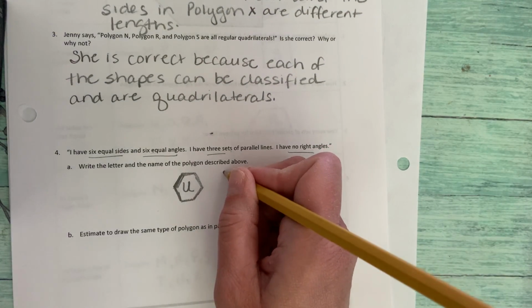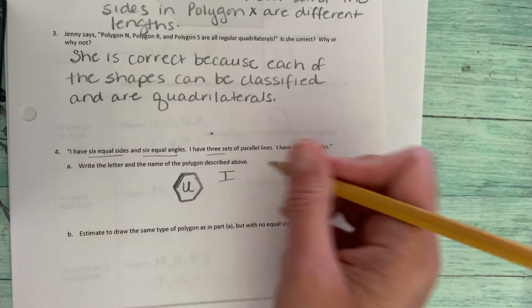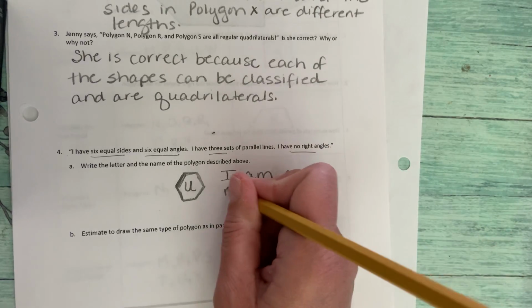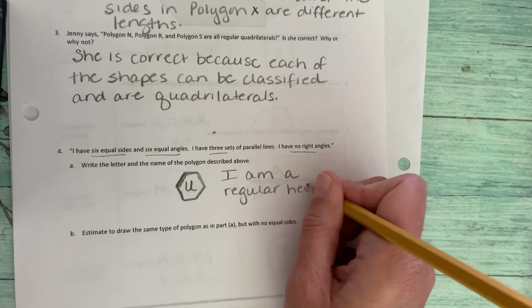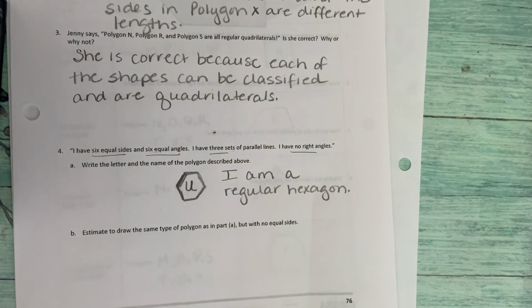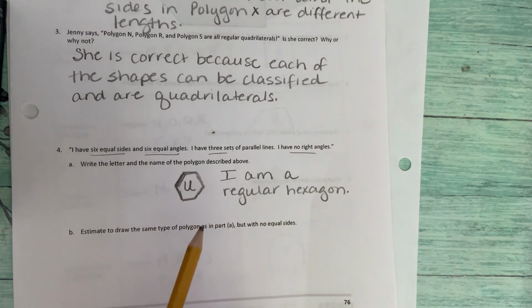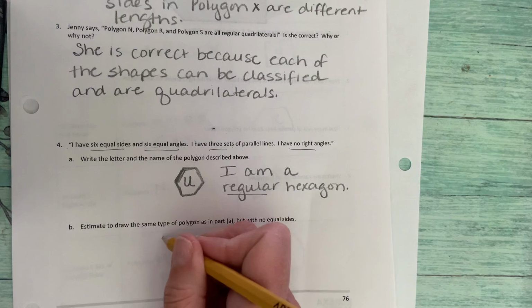You sure can. Because it's saying what am I? I am a regular hexagon. It is a regular hexagon because all of the sides are parallel and the same length. That makes it a regular hexagon.